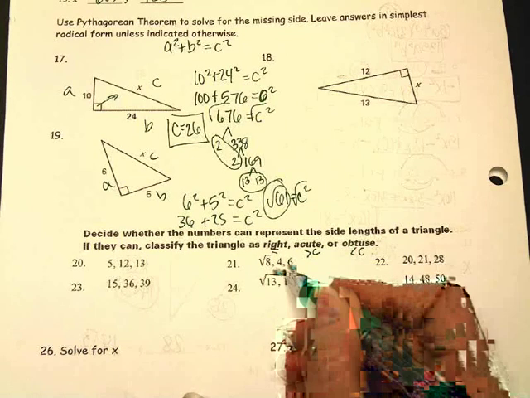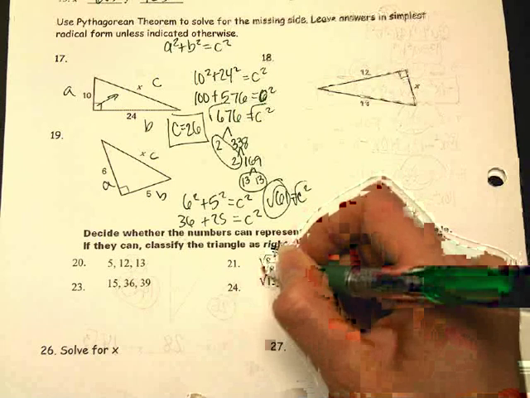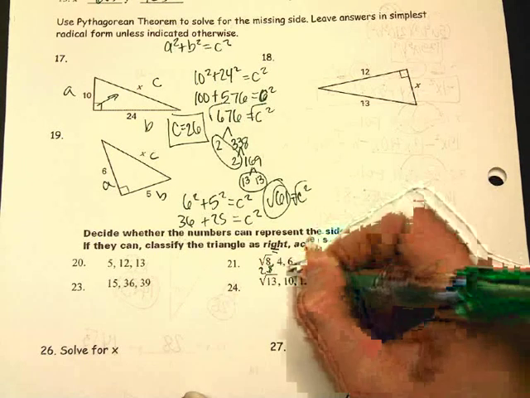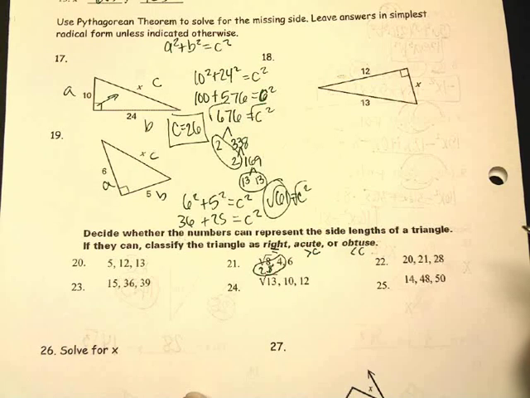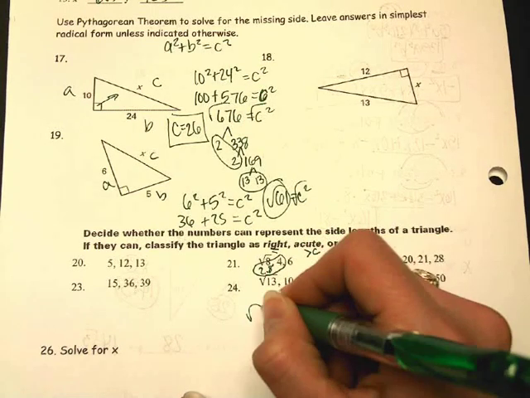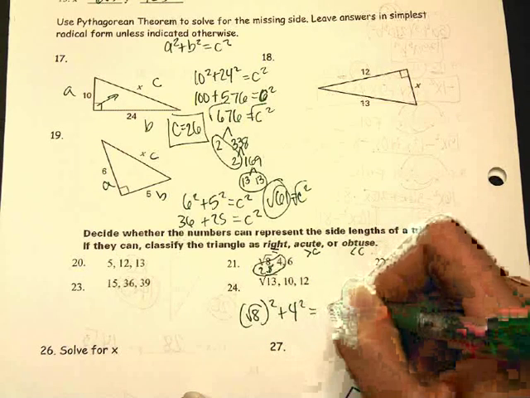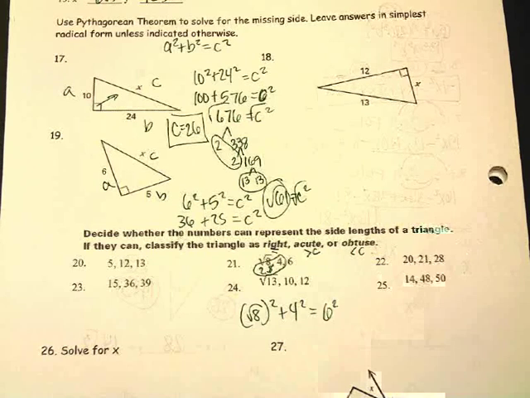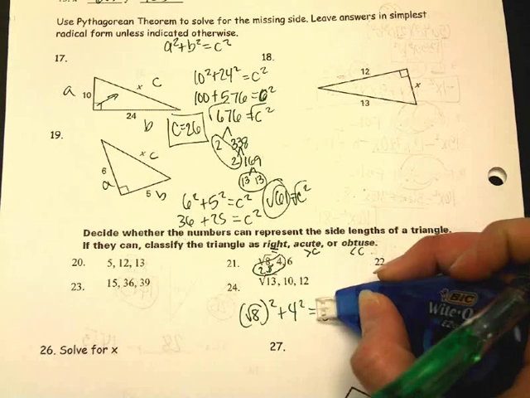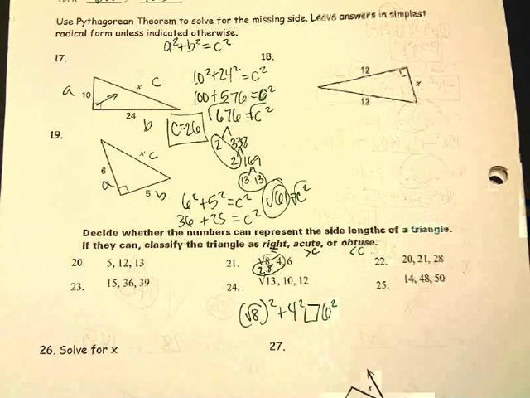The first thing I want to do for number 21 is see what is the square root of 8. So 8 is 2.8, and so what I know is that these two guys are going to be A and B, and I'm going to set it equal to C squared. So the square root of 8 squared plus 4 squared equals 6 squared. If it equals 6 squared, then it'd be a right triangle, but we're not sure if it equals 6 squared, so we're going to put a box here in order to compare it.